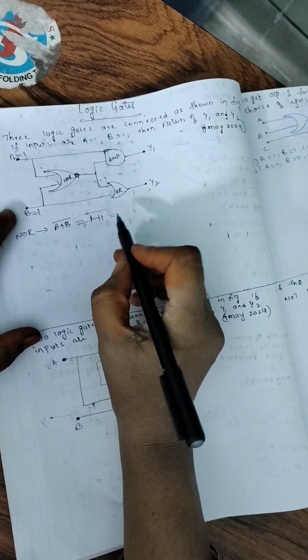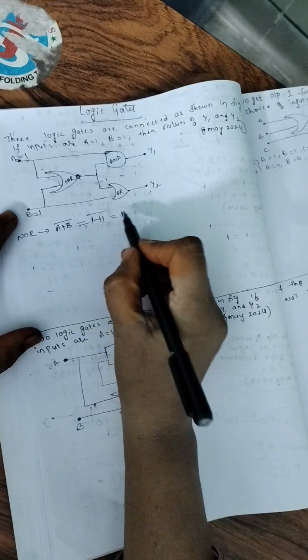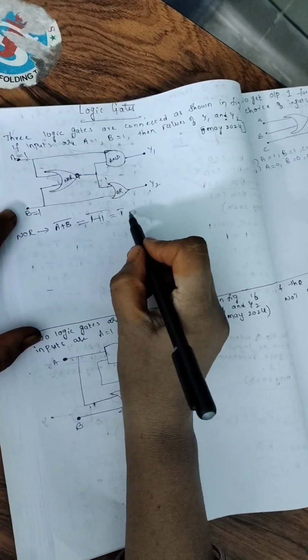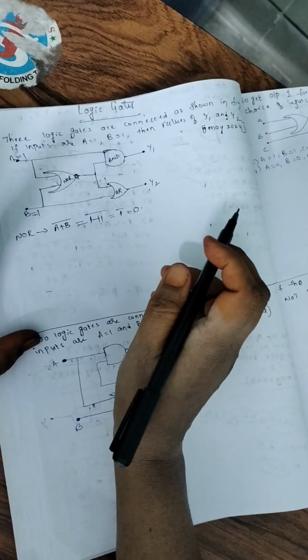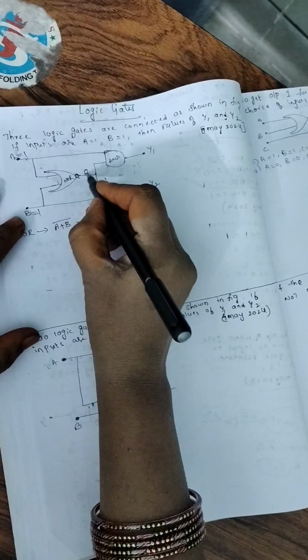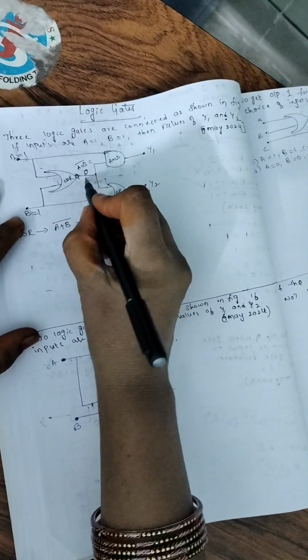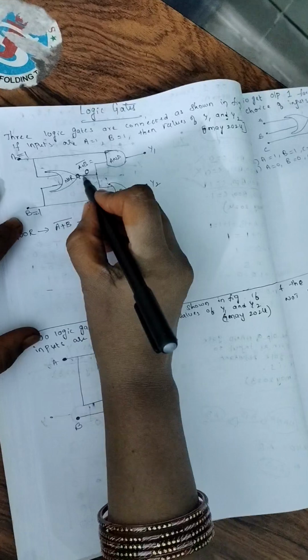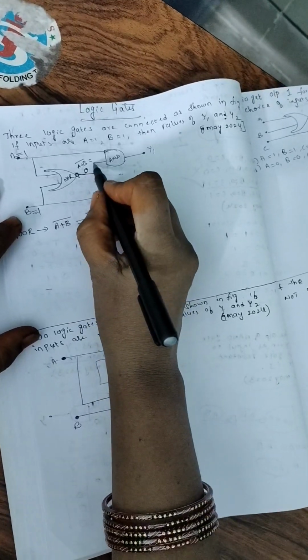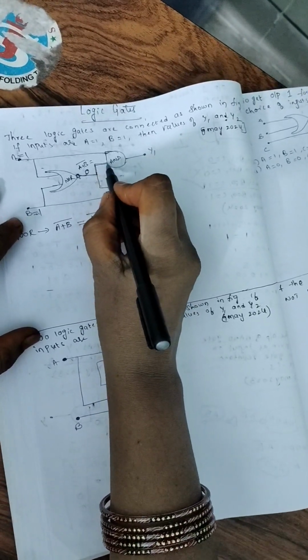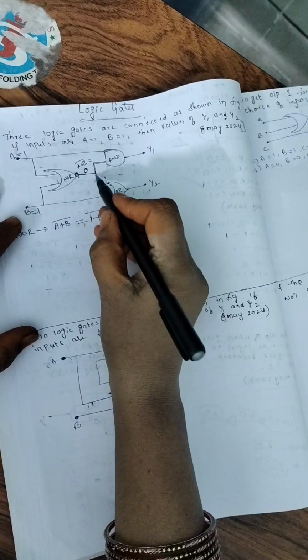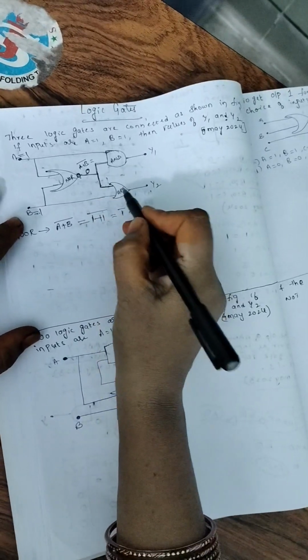According to Boolean algebra, 1 plus 1 is 1, bar. 1 bar value is 0. So A plus B whole bar, what did you get? 0.